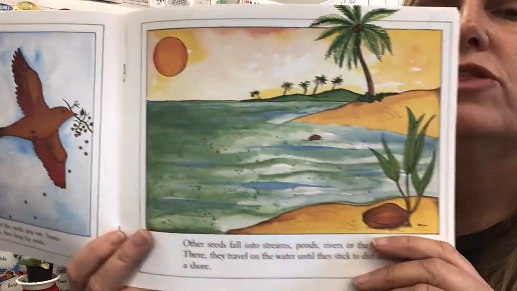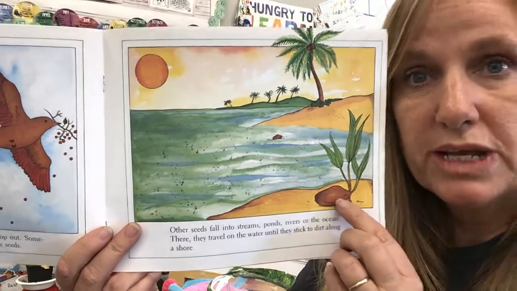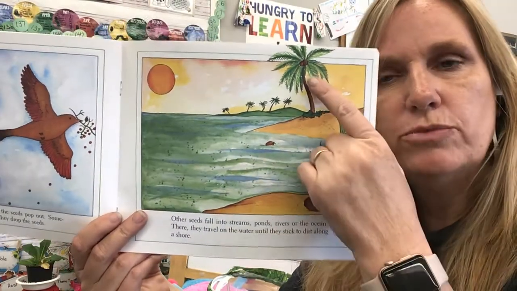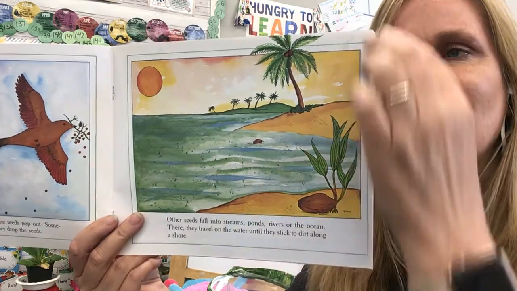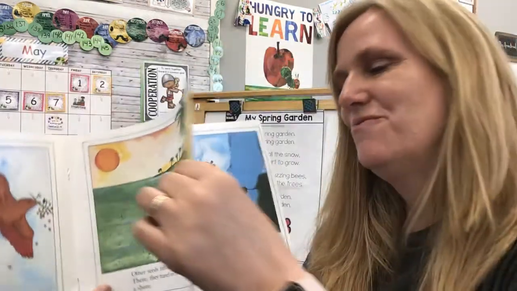Do you remember that we learned that coconuts are really a great big seed of this palm tree? And look, they're floating in the water and then they find a new spot to grow.